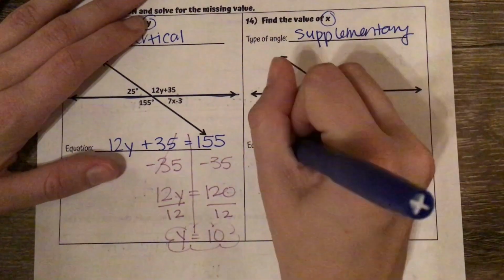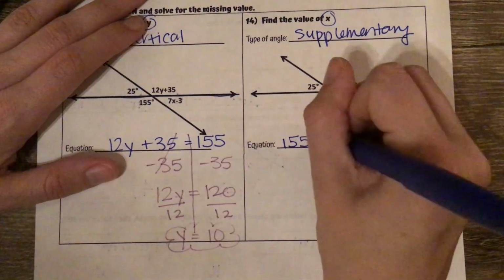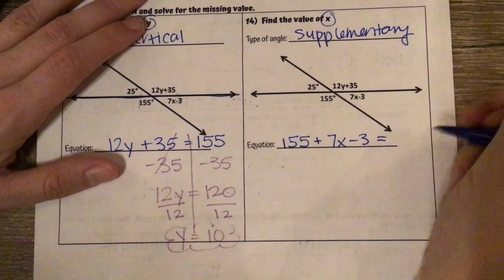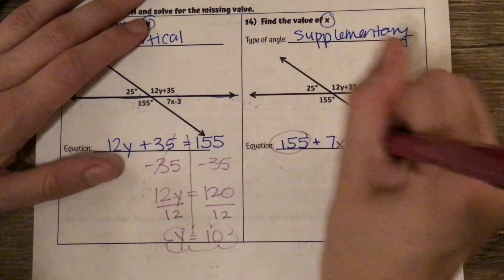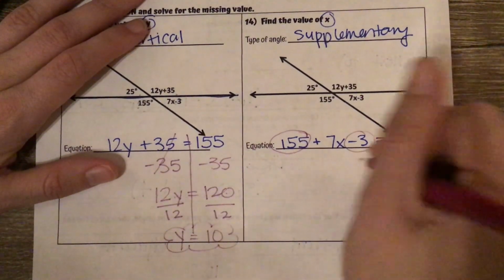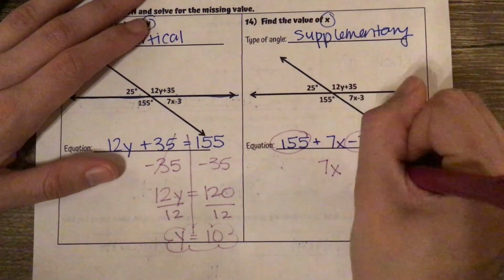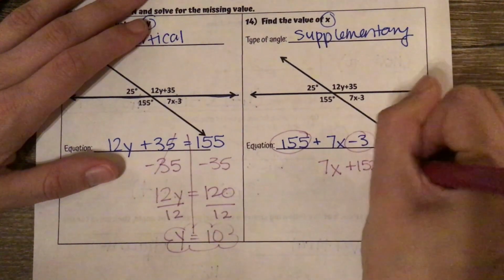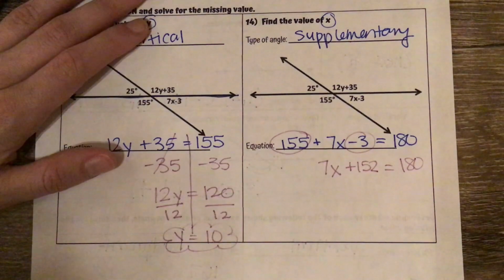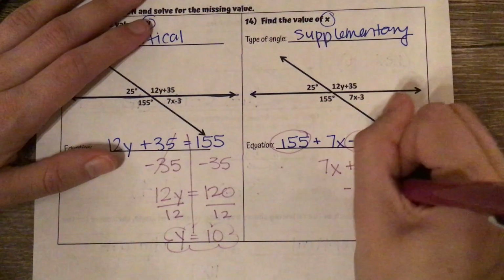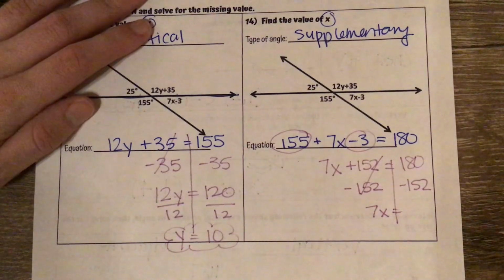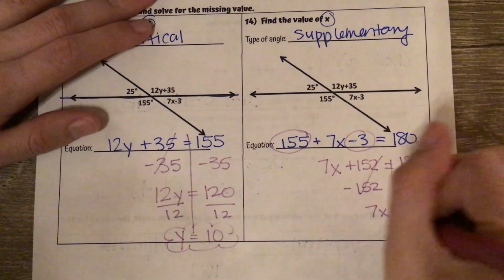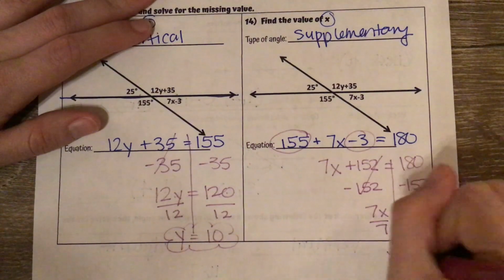So we're going to say 155 plus 7x minus 3 equals 180. Before I solve, I'm going to combine 155 and negative 3 is 152. So we get 7x plus 152 equals 180. Going to subtract 152 from both sides. We get 7x equals 28. Divide by 7, and we get x equals 4.